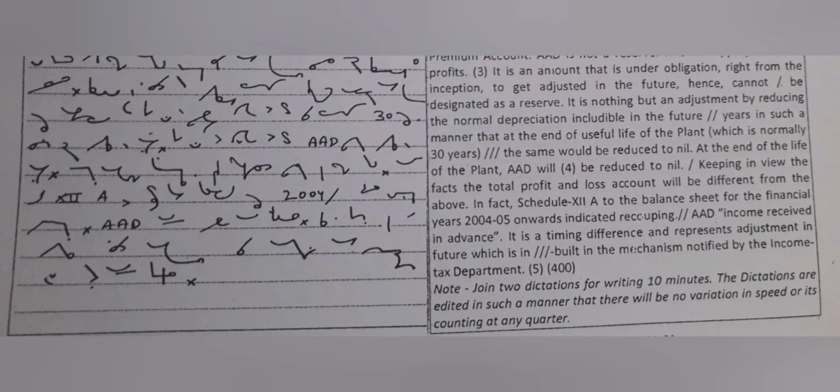It is nothing but an adjustment by reducing the normal depreciation in the future years in such a manner that at the end of the useful life of the plant, which is normally 30 years, the same would be reduced to nil. At the end of the life of the plant, AAD will be reduced to nil. Keeping in view the facts, the total profit and loss account will be different from the above.